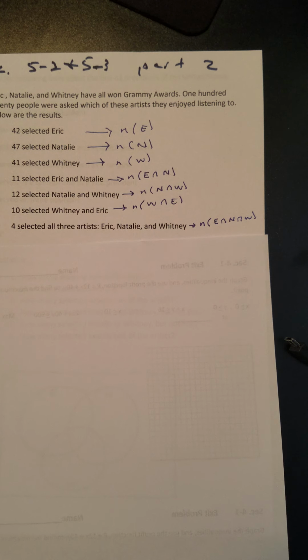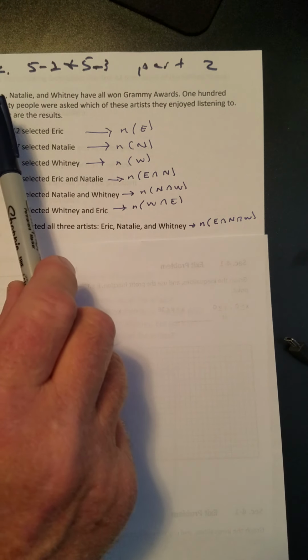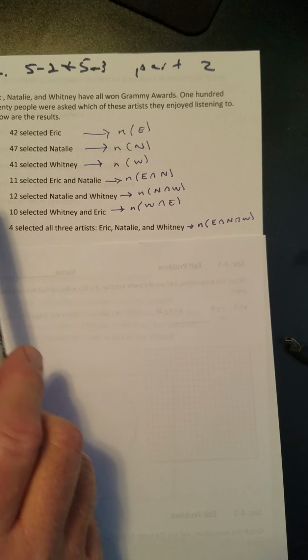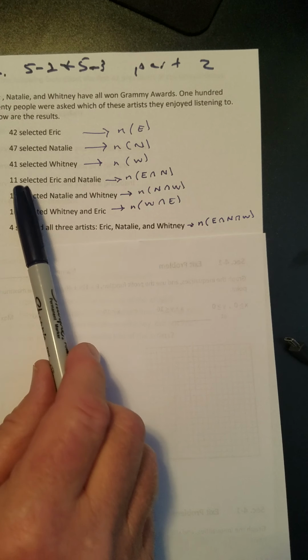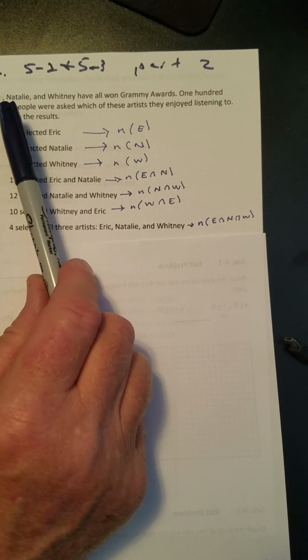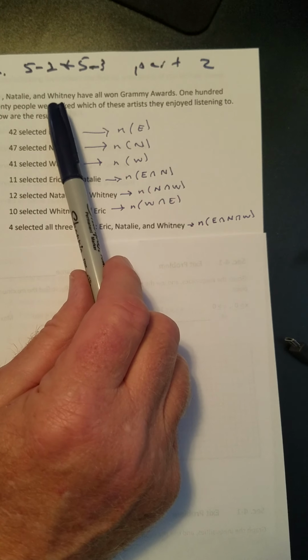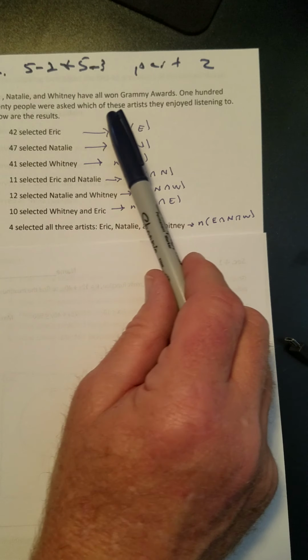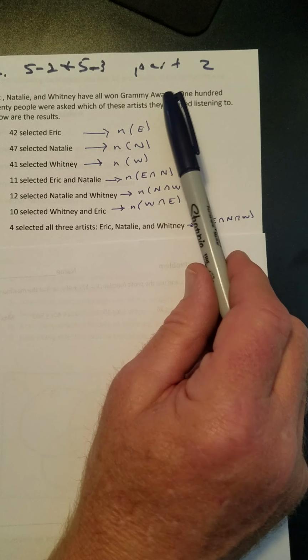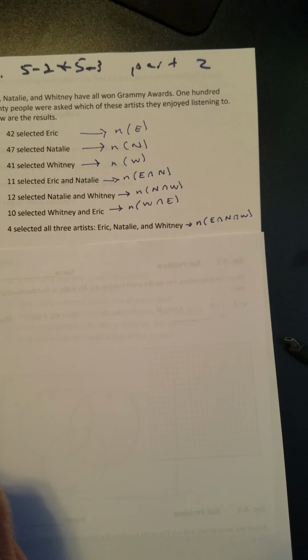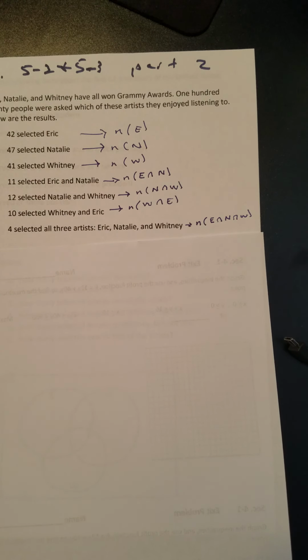So you've already read the problem, example 7, because you downloaded it from ACE. But basically, you got Eric, Natalie, and Whitney, and this shows you how old the problem is. That's Eric Clapton, Natalie Cole, and Whitney Houston. They've all won Grammy Awards. 120 people were asked which of these artists they enjoyed listening to, and below are the results.